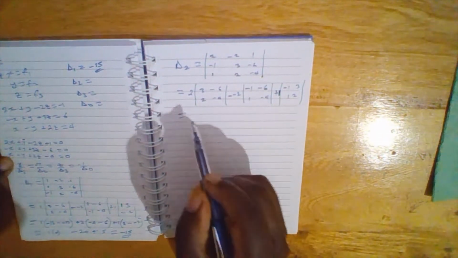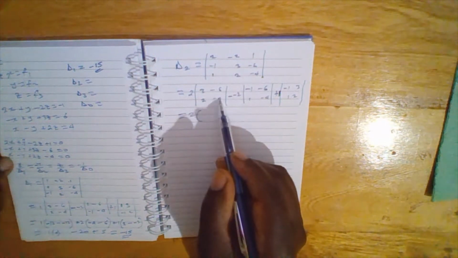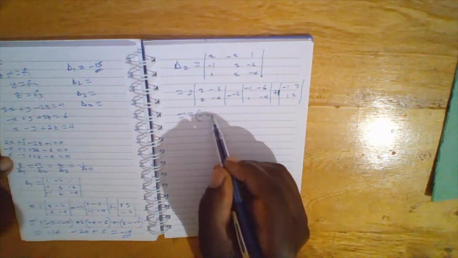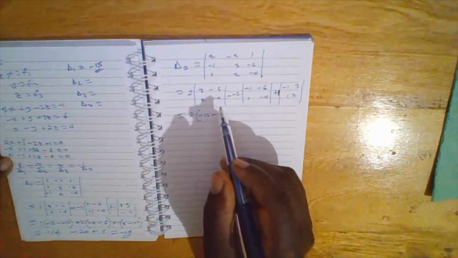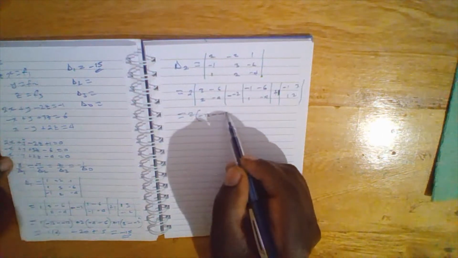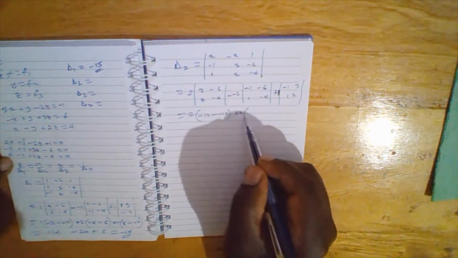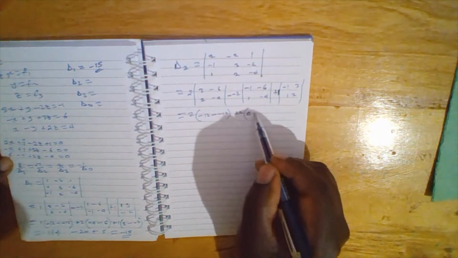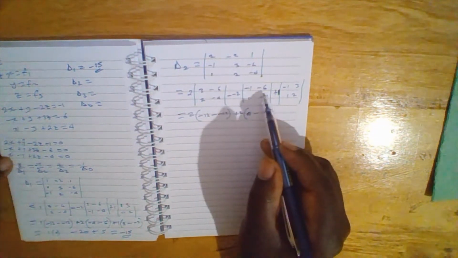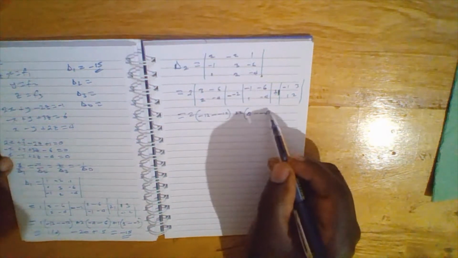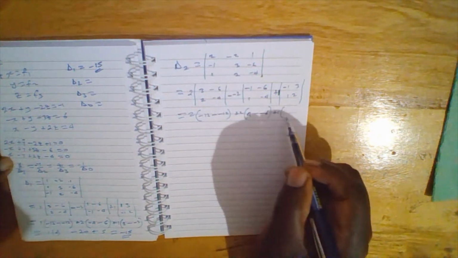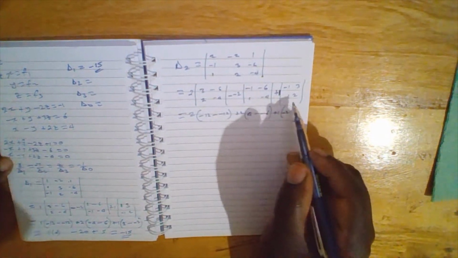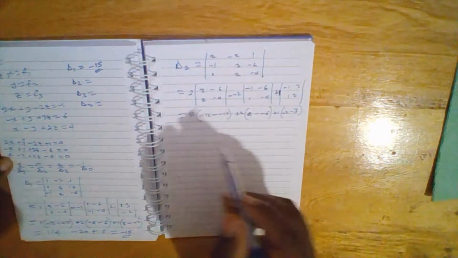So to be 2, negative 4 times 3, we have negative 12, minus 2 times negative 6, we have negative 12, plus 2 into negative 4 times negative 1, we have 4, minus 1 times negative 6, we have negative 6, plus 1 into 2 times negative 1, we have negative 2, minus 1 times 3, that is 3.